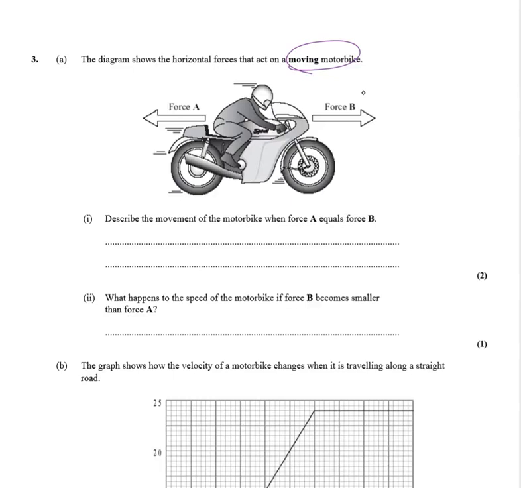Okay, the motorcycle is moving, even though there's force A and force B on it. Now, describe the movement when the forces are equal. Right. Now, in this one, we need to understand what is going on. The movement of the car, the movement of the motorcycle. So we know that the forces are equal. However, it's moving, so it will not stop. Now, how will it move?